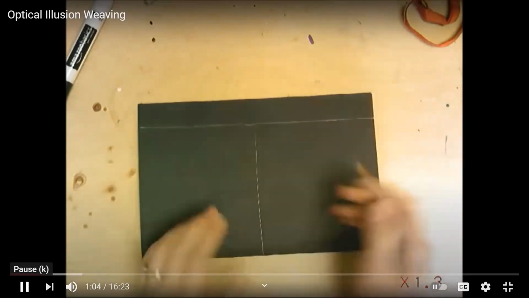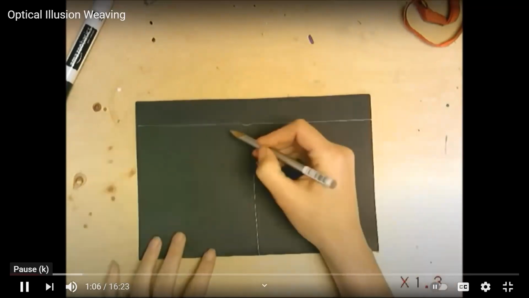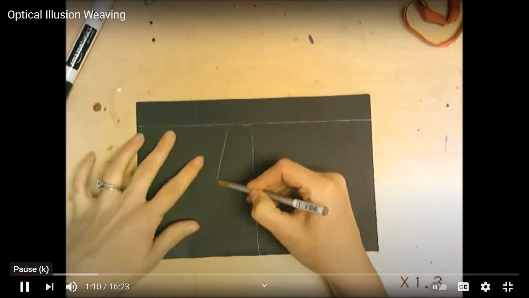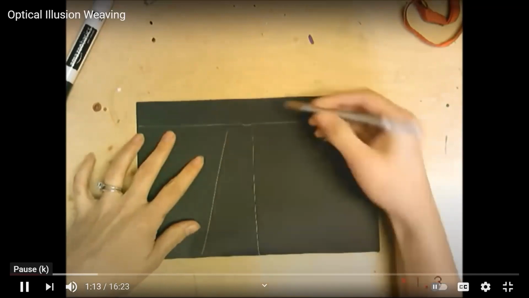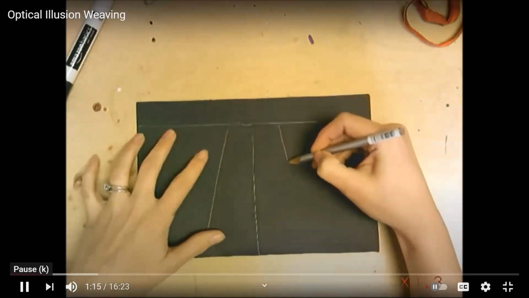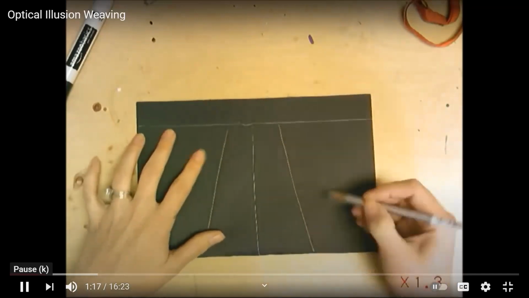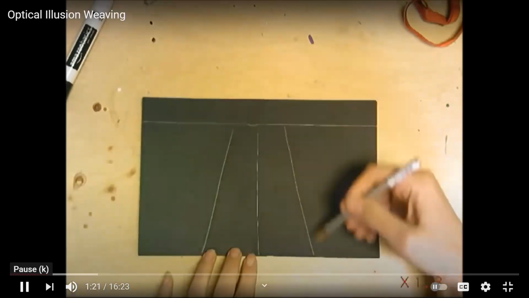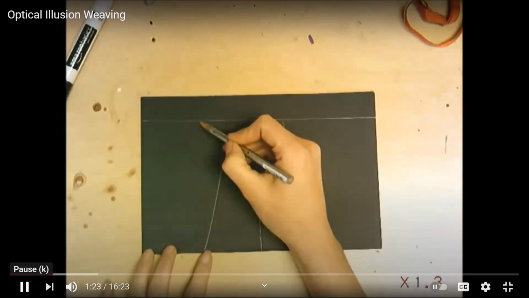So I just kind of found the center point, and then I'm going to scooch over and I'm going to make this one come out. So this is a diagonal line, that means it is slanted, and I'm going to do the same on this side. So I have a straight vertical, straight diagonal, and then I'm going to do another diagonal.